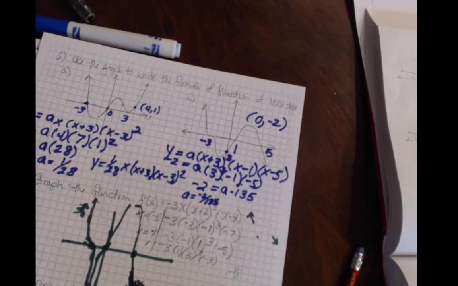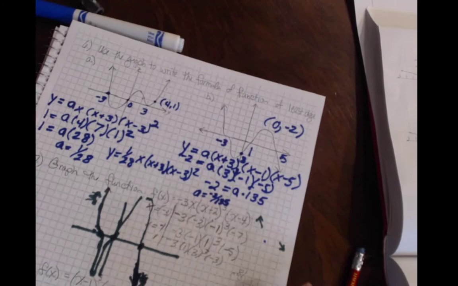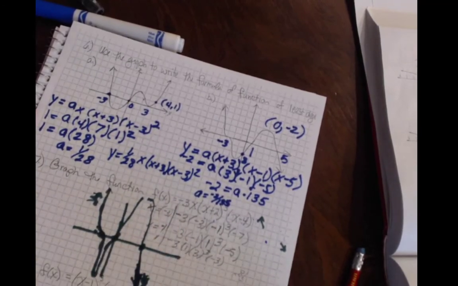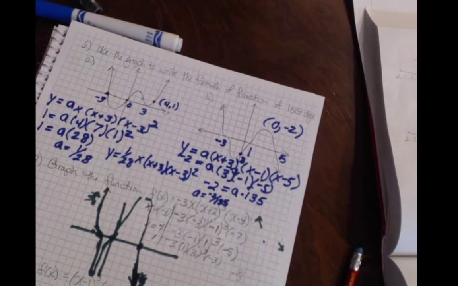I love online graphing calculators. They can get these really quick. But this is how they give it. So that's what you need to know.